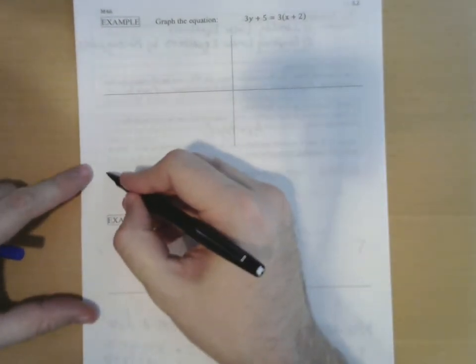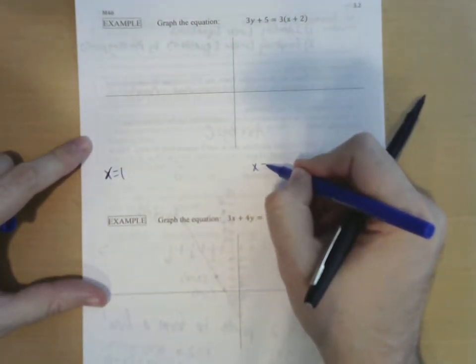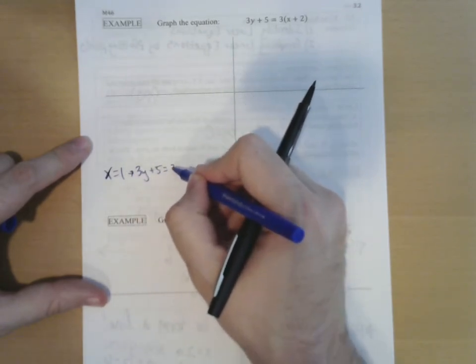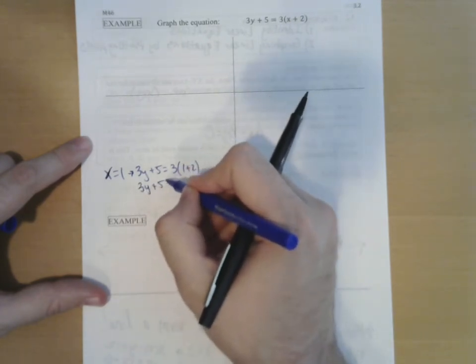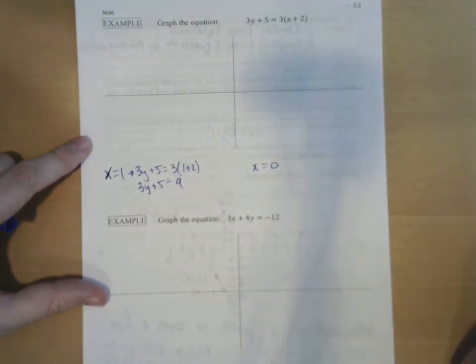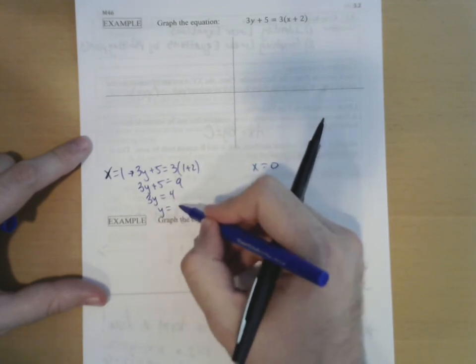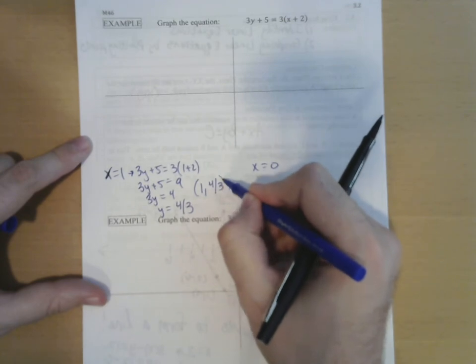So we have 3y plus 5 equals 3 times x plus 2. So I'm going to pick x equals 1 and x equals 0 as my points. So I have 3y plus 5 equals 3 times 1 plus 2. 3y plus 5 equals 9. 1 plus 2 is 3, times 3. Subtracting 5, we have 3y equals 4, or y equals 4/3.